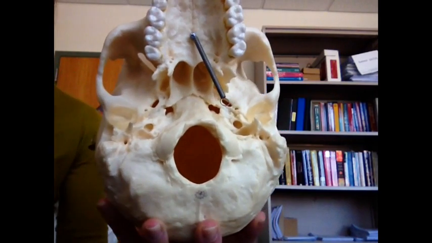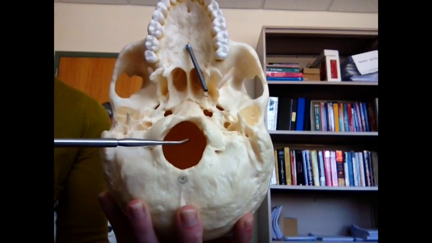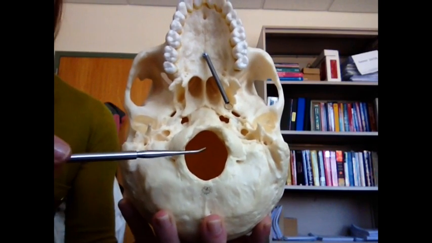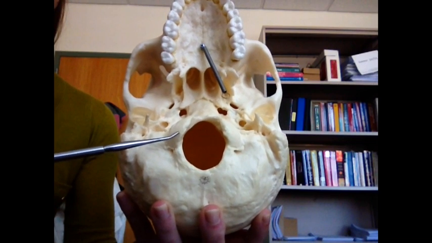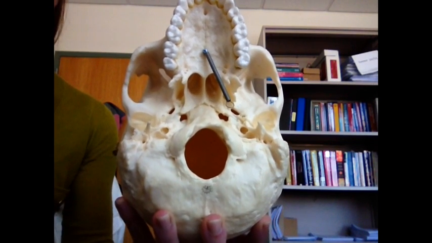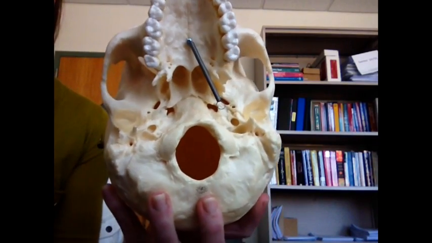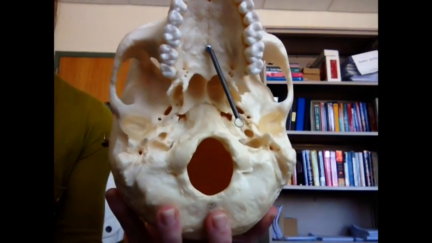Then the largest foramen in the bottom of the skull is right here. This is called the foramen magnum. It's found in the occipital bone. These two bone markings on either side of it are called occipital condyles. They provide a smooth surface for the head to turn on.